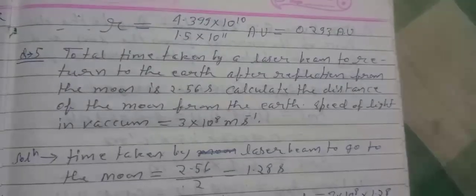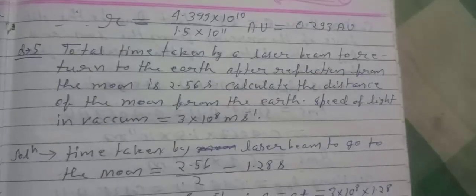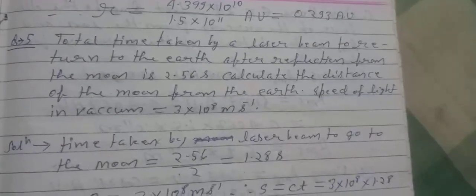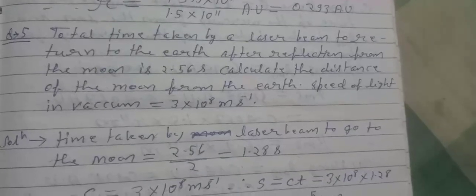Total time taken by a laser beam to return to the earth after reflection from the moon is 2.56 seconds. Calculate the distance of the moon from the earth. The speed of light in vacuum is 3 into 10 to the power 8 meter per second.